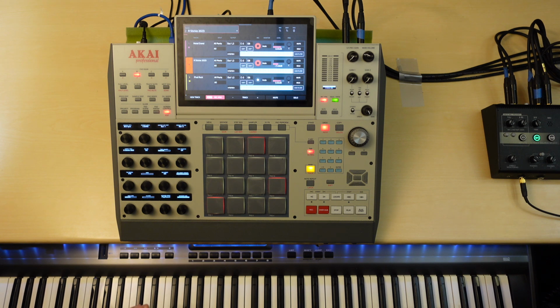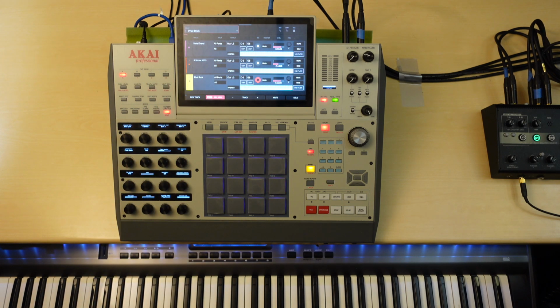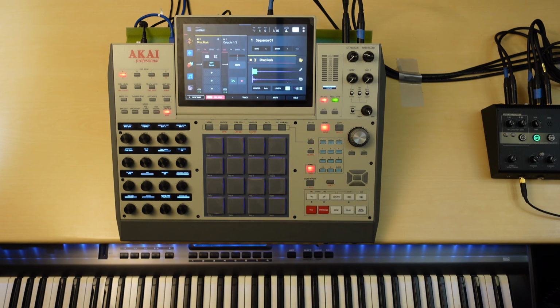Now, as it relates to auxiliaries, those actually live not with the program, they live with the actual project. So let's just take an example of an auxiliary. So let's go into here and take this drum kit. So what I'm going to do is I'm going to create an auxiliary.